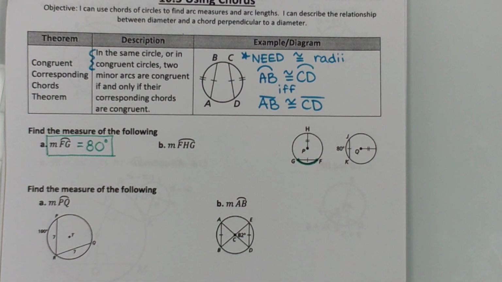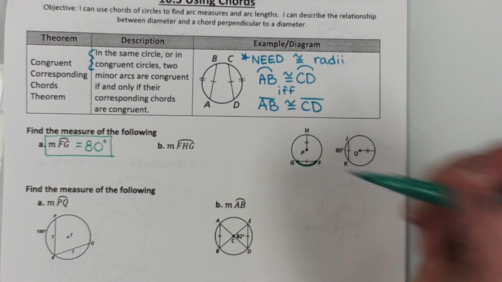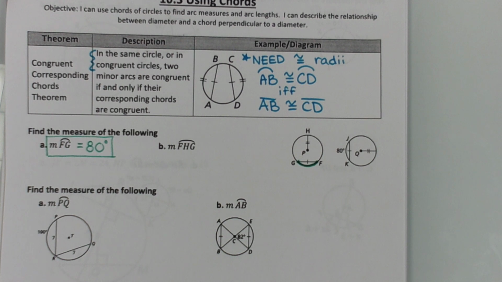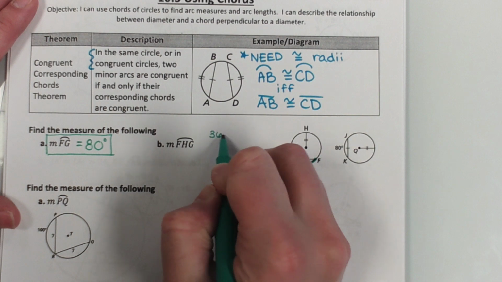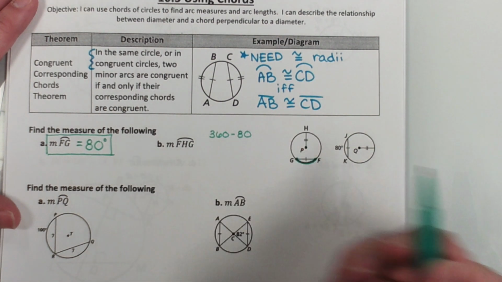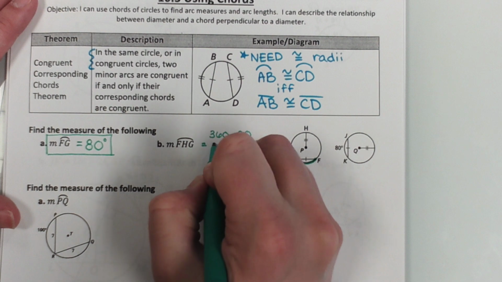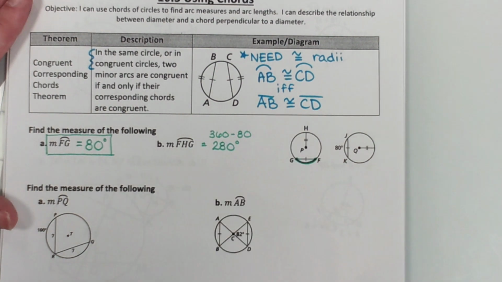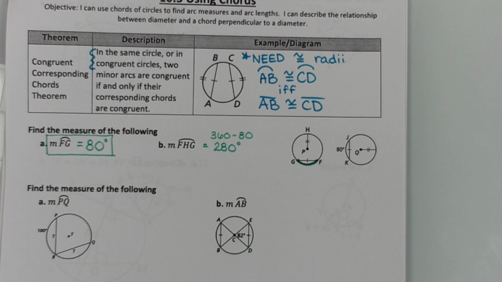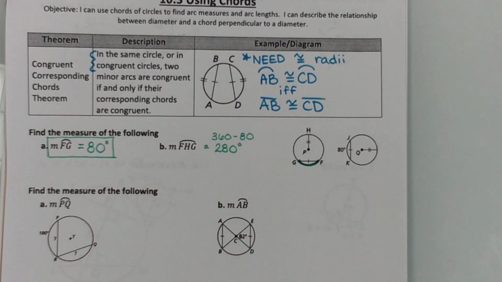What is the measure of arc FHG? The major. 280. It is the major arc. Where are you coming up with 280? You take 360 minus 80, which gets you 280. Why 360? Because a circle is always 360 degrees. The arcs of a circle always add up to 360. So yes, 280 degrees indeed. Do not forget, when you're talking about the measure of an arc, you should have the M in front of it. If you're talking about the name of the arc, you don't have the M.